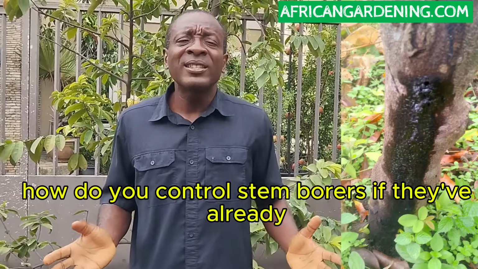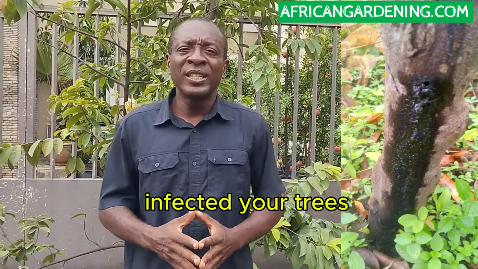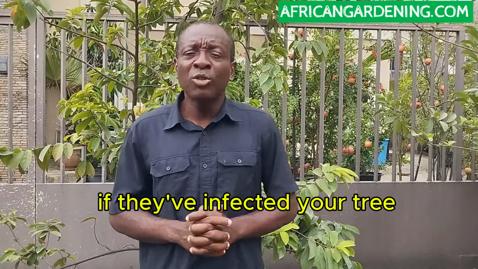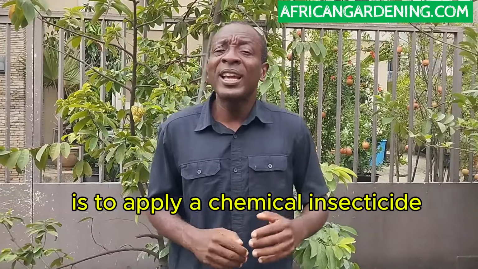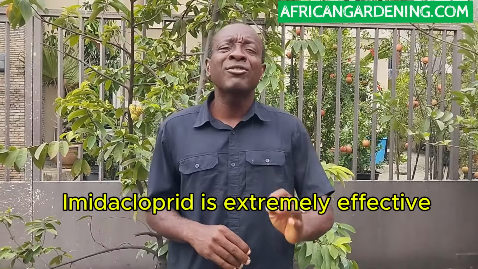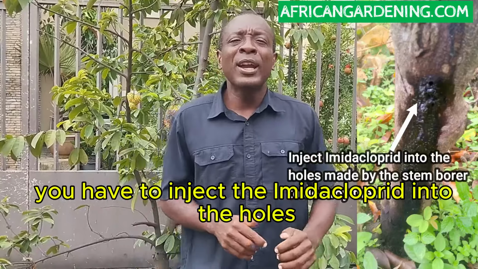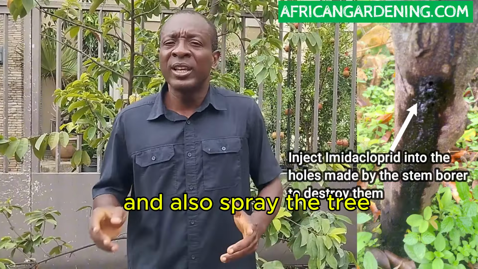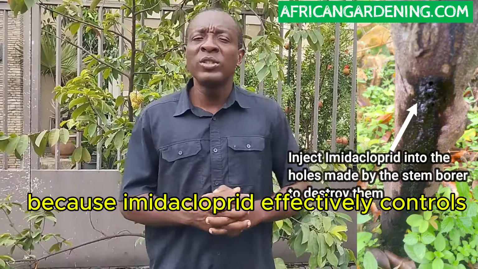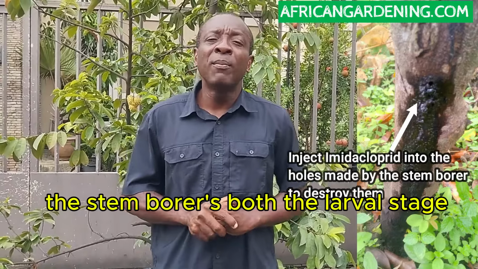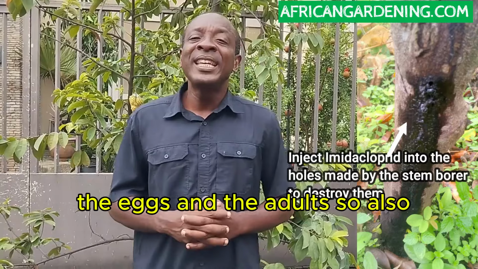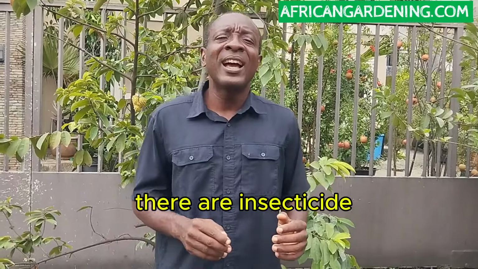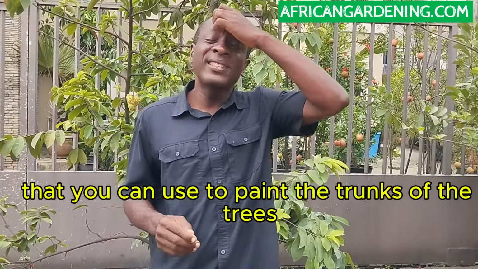How do you control stem borers if they've already infected your trees? The easiest way is to apply a chemical insecticide. Imidacloprid is extremely effective. You have to inject the imidacloprid into the holes that have been bored into the stems and also spray the tree, because imidacloprid effectively controls and knocks down the stem borers, both the larval stage, the eggs, and the adults. So also there are insecticide paints that you can use to paint the trunks of the trees.